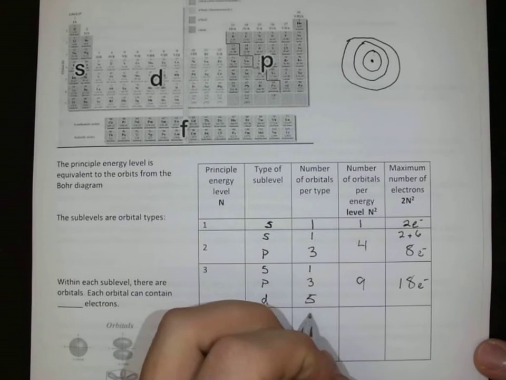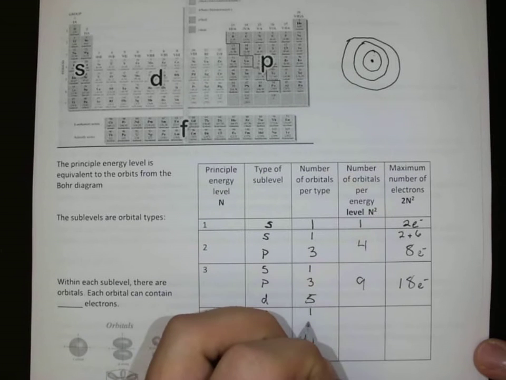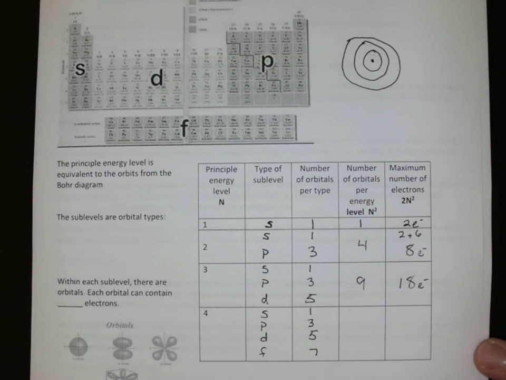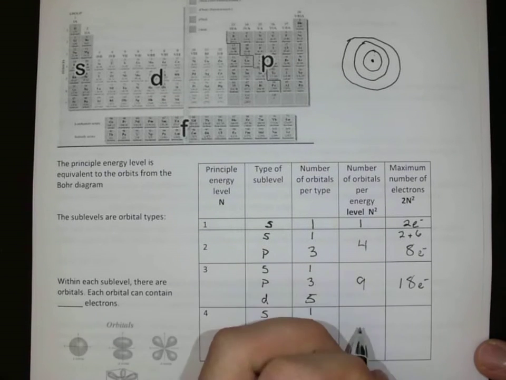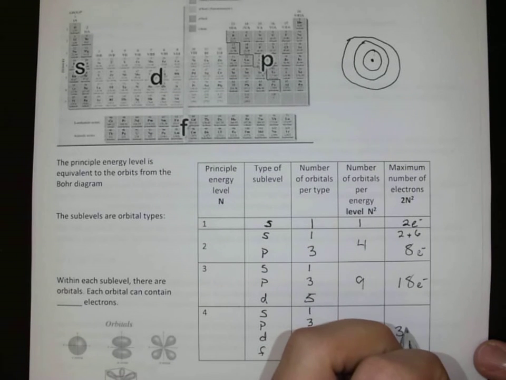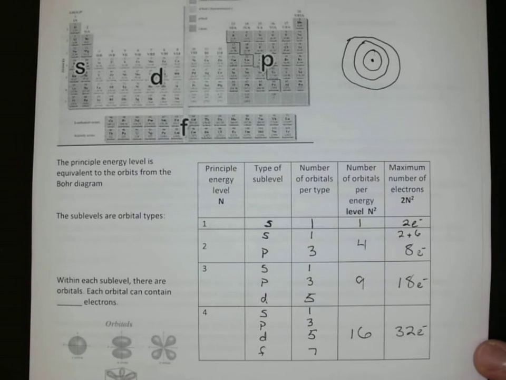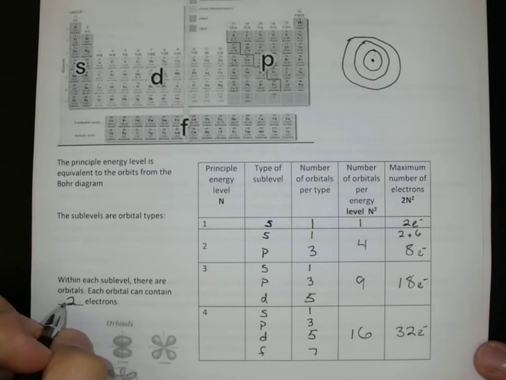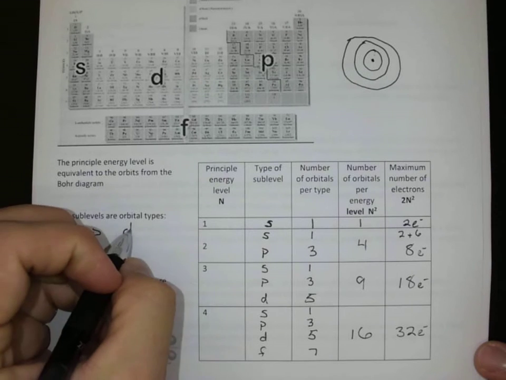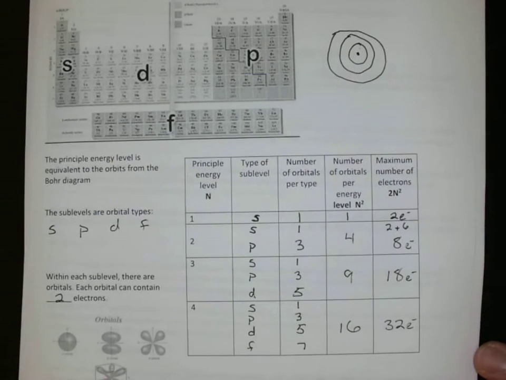For each orbital, S can only have one orbital type. P only has 3 orbital types. D has 5, and F has 7 orbital types. If we add that all up, 1 plus 3 plus 5 plus 7, we have 16 total orbitals and 32 electrons that we can fit into it. Okay, so each orbital can contain 2 electrons, and we have our S, P, D, and F orbital types.